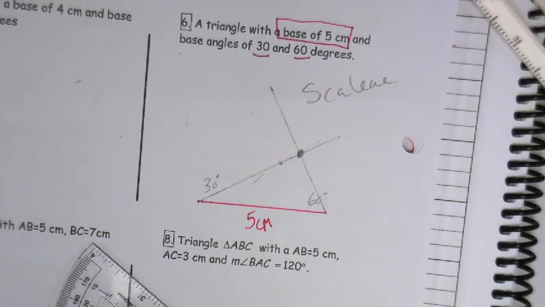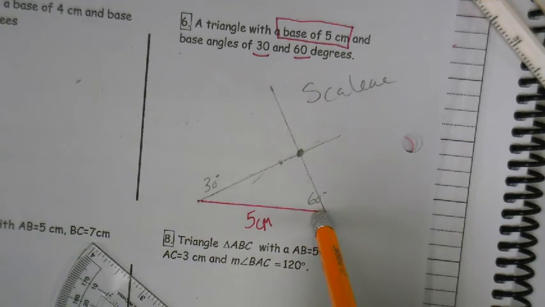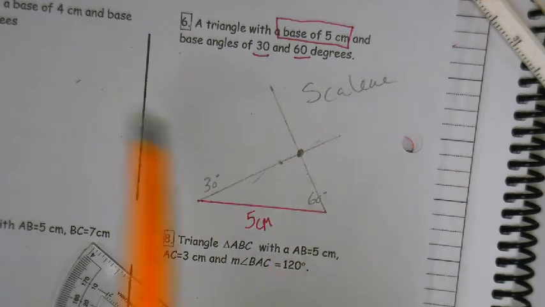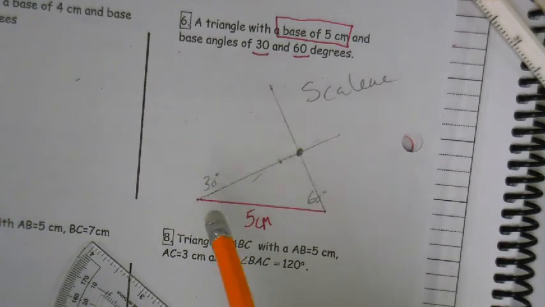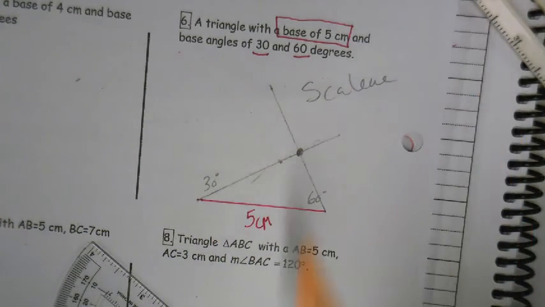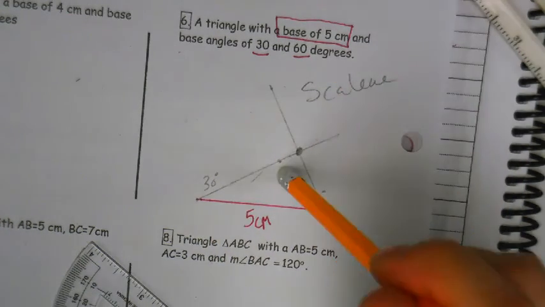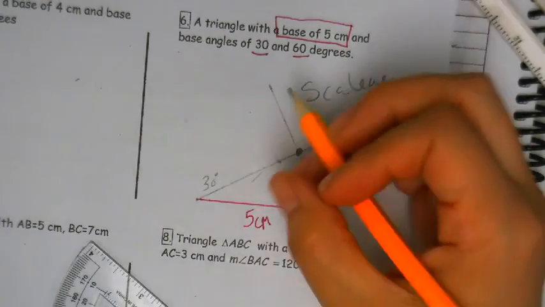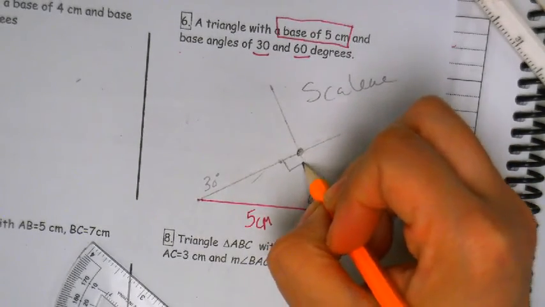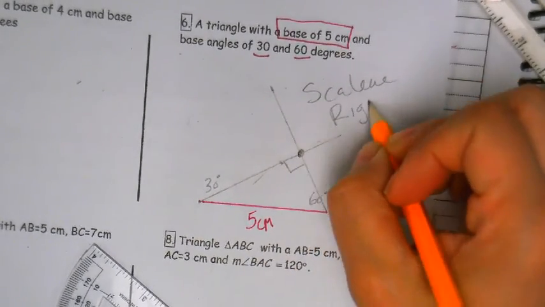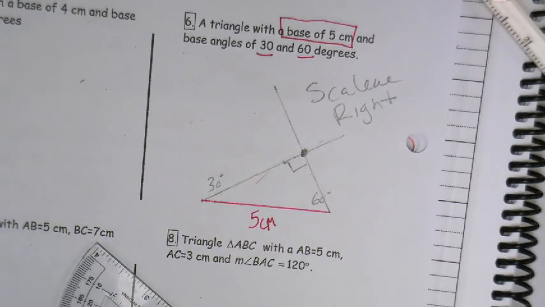What makes it right? The 90 degrees. How do you know it's 90 degrees though? 30 and 60 are 2 degrees. That means the last degree is 90 because all the angles have to add up to 180. So what's 30 plus 60? 90. Again, you're missing your verb. 30 plus 60 is 90. So therefore, what's left over? Another 90. So put a little 90-degree mark right there. And this would be a right. So this is scalene right.